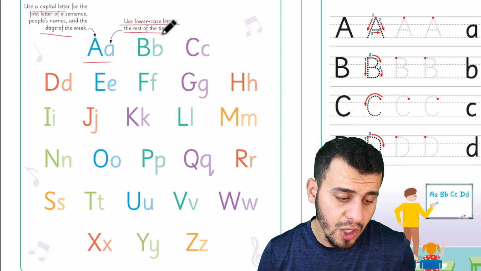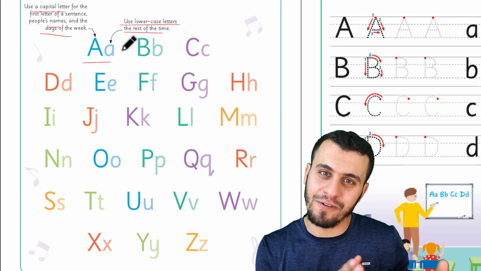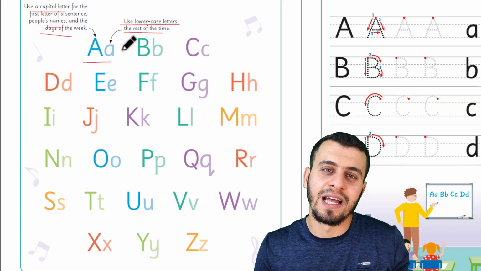Lowercase letters are used when we are writing the other letters, not the first letter of names and days of the week or sentences.